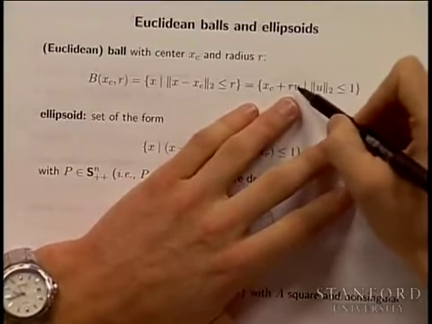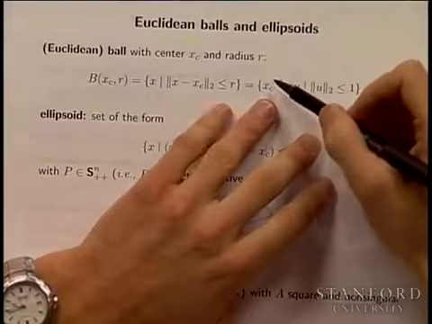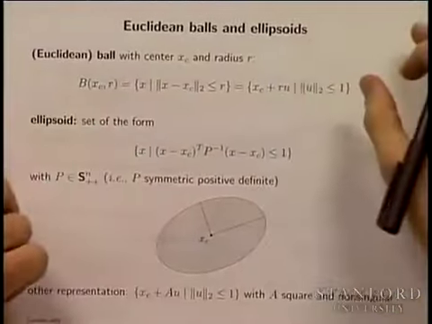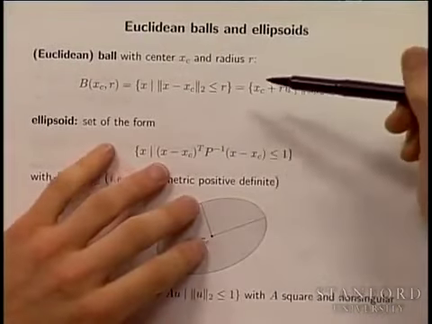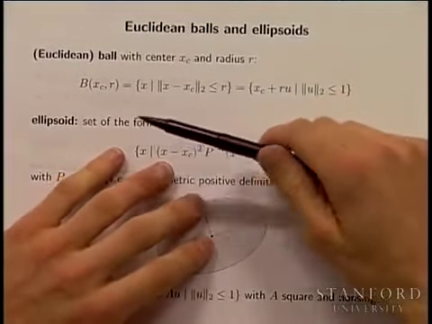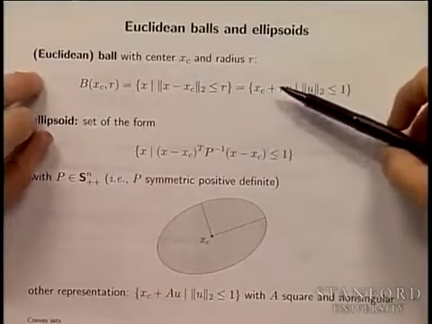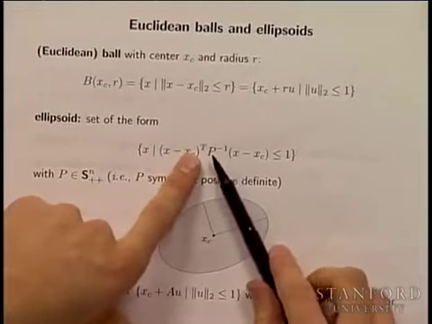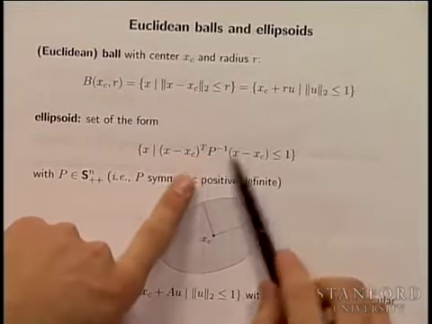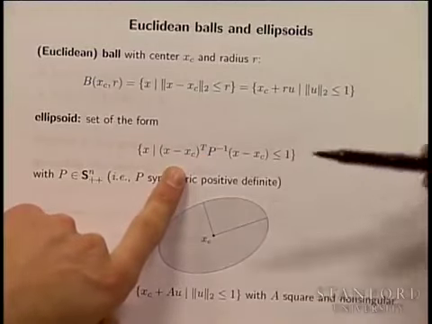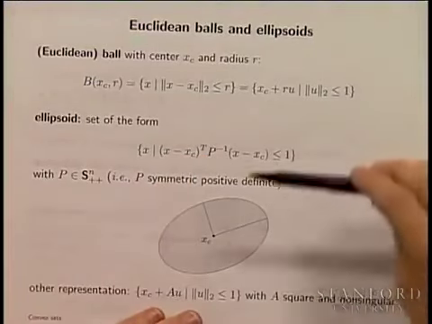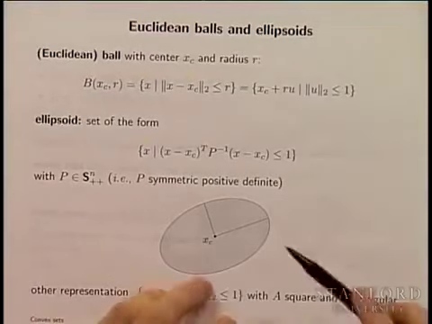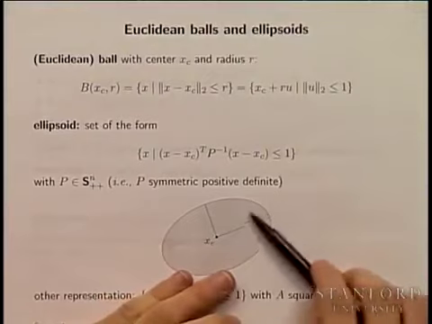You scale it by r, and then you center it around xc. So, sorry, this is the free parameter. So here, two equivalent descriptions of the same thing. We can get more interesting than a Euclidean ball and take an ellipsoid, which is a generalization of the Euclidean ball. And that's points where we take a symmetric positive definite matrix P, and we use this expression here. And you can actually go back and forth between this representation for an ellipsoid and this representation for an ellipsoid. And this is just a sample ellipsoid in R2.